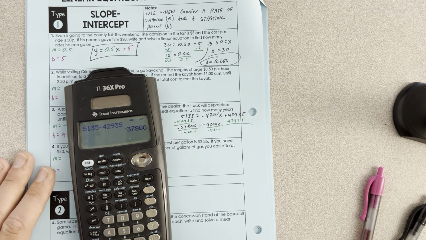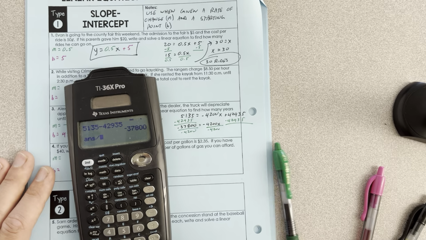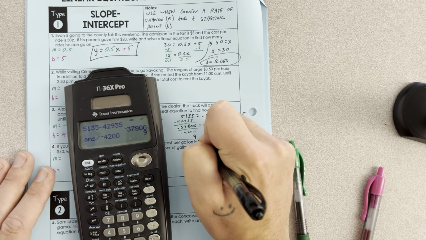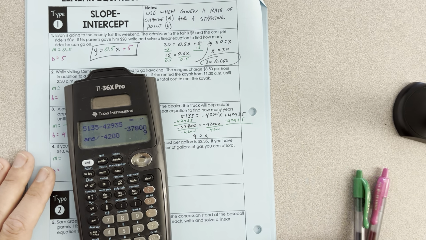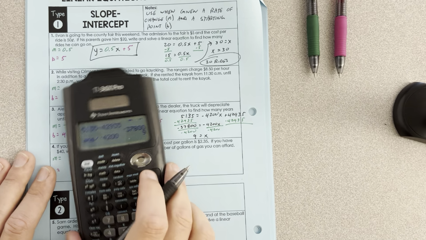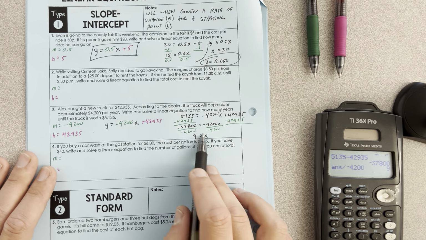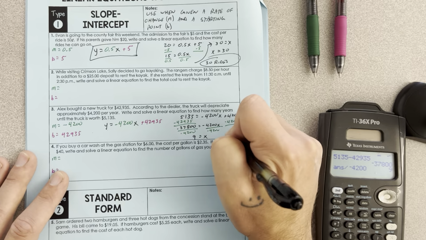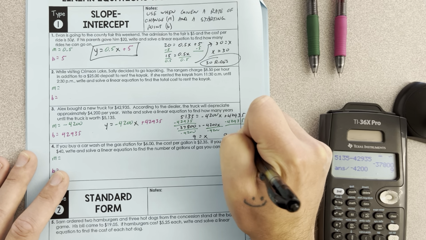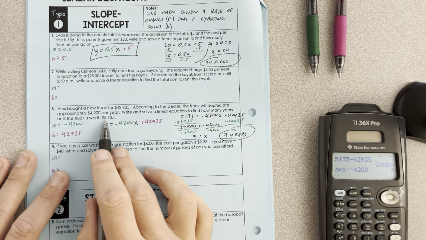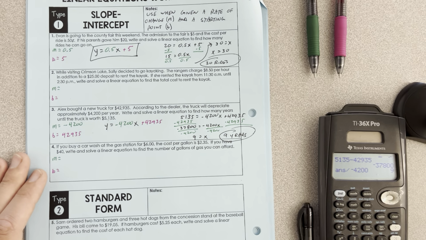So again, on my calculator, divided by negative 4,200, and then we end up with a nice clean number of 9. So 9 equals x. Again, this question didn't ask us what x equals. It asked us how many years until the truck is worth this much money, and we just found that it was 9. So we can say 9 years. If you wanted to be exact, you could say 9 years until the truck is worth $5,135.